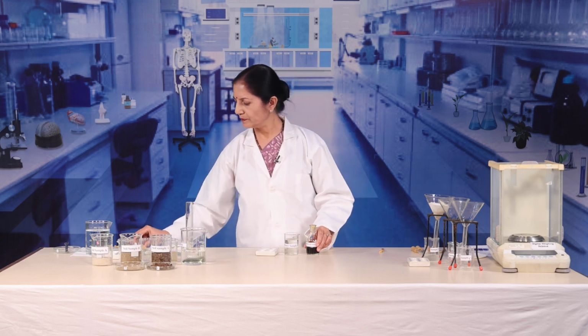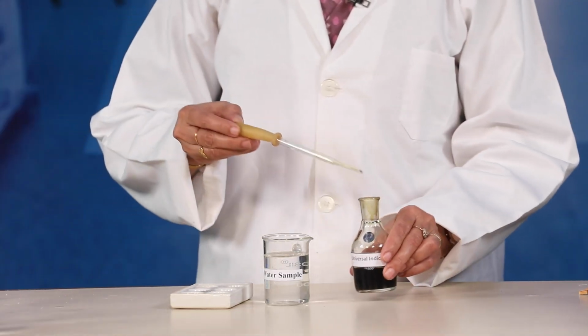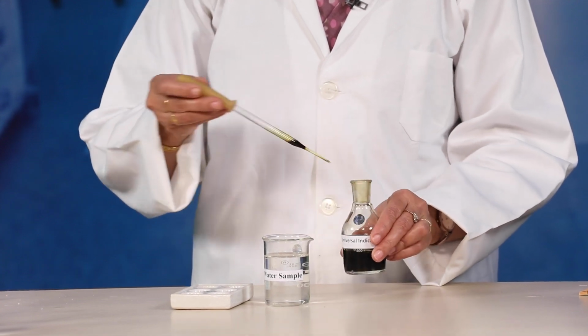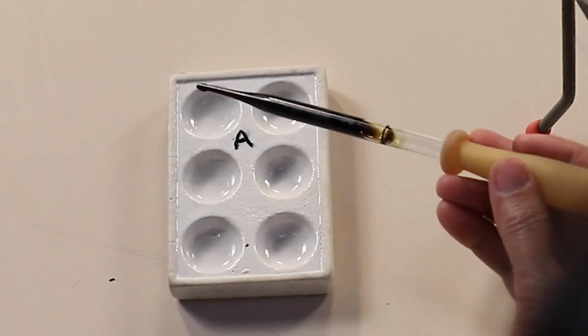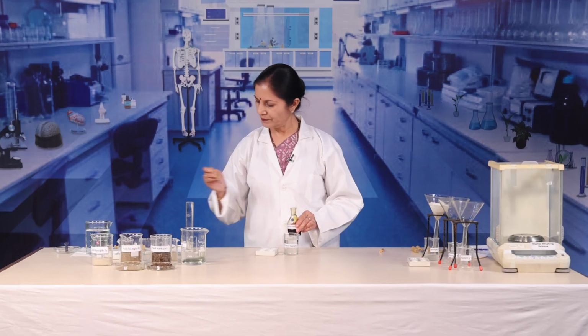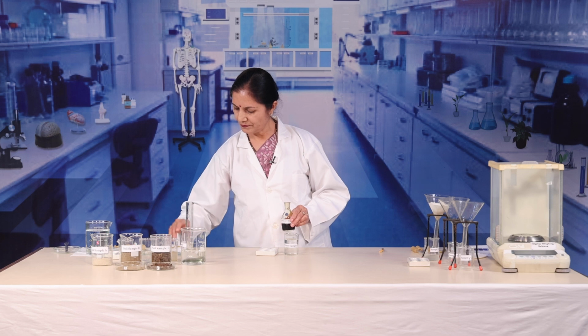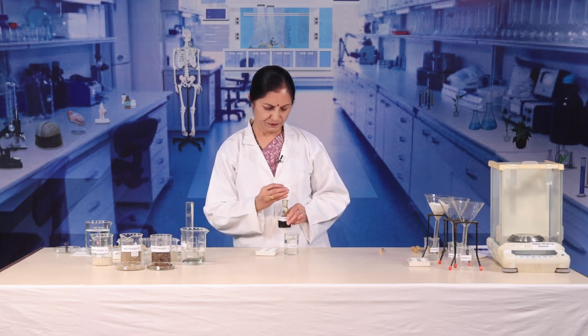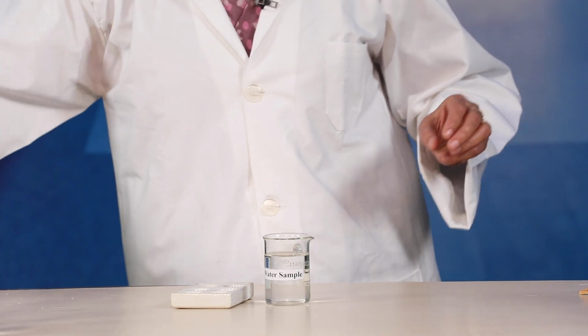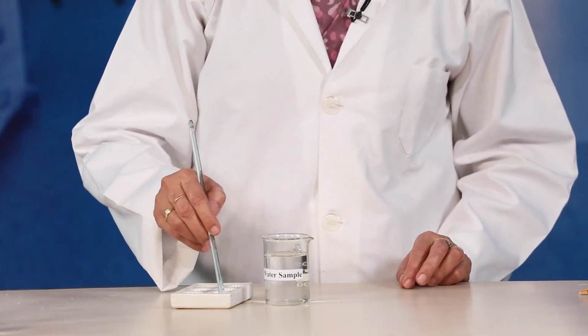Add 1 to 2 drops of universal indicator solution in the first cavity. Mix the content with a stirrer.